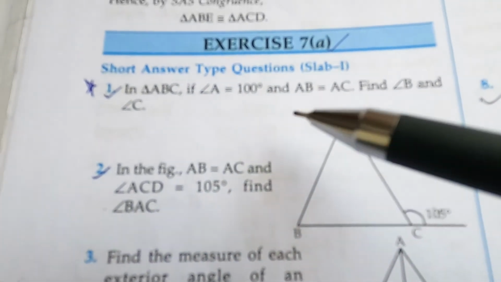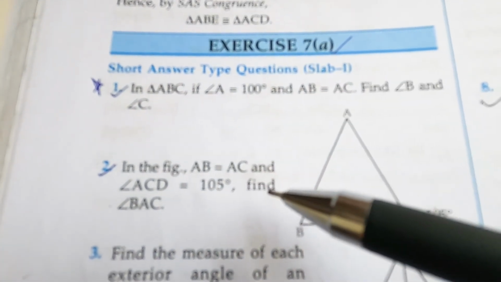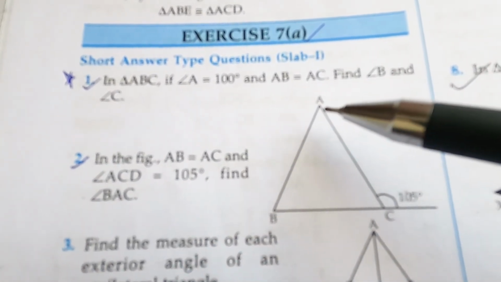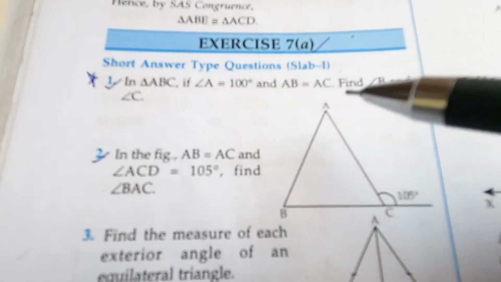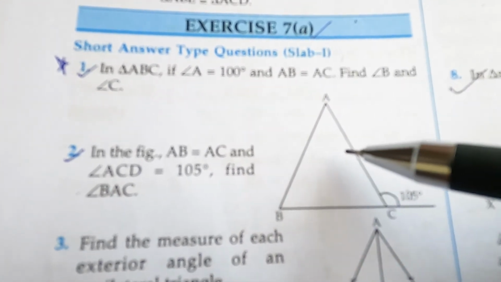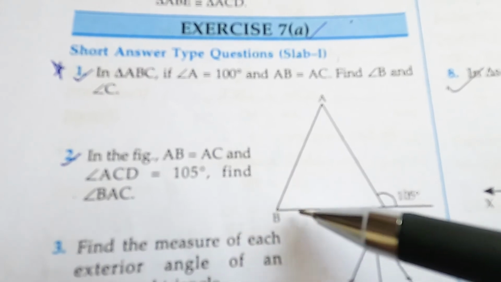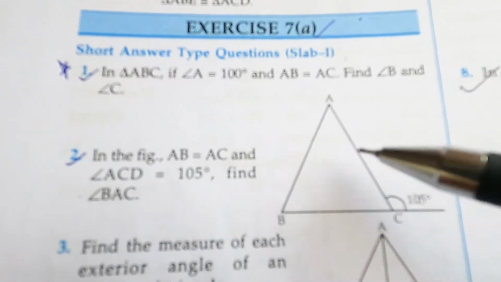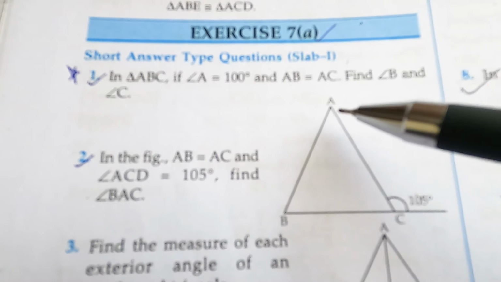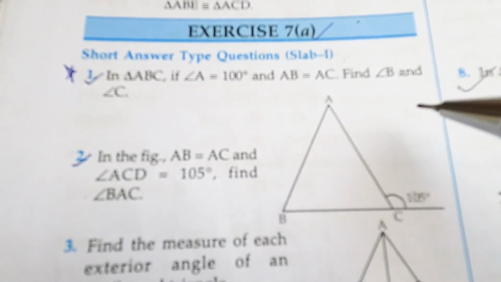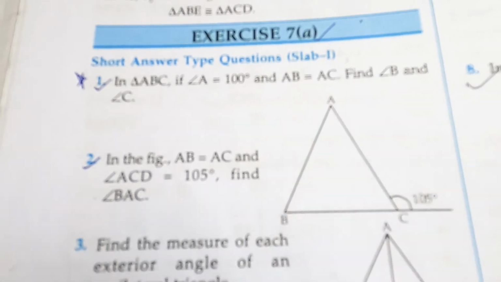Alright students, we are done with question number 1. Now we will start with question number 2. In the figure, AB is equal to AC. In this case, AB will be equal to AC, which simply means that angle B will be equal to angle C. And also the exterior angle ACD will be 105. So find angle BAC. So we have to find angle A.